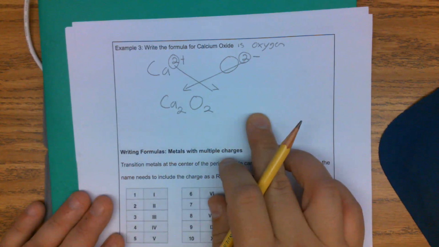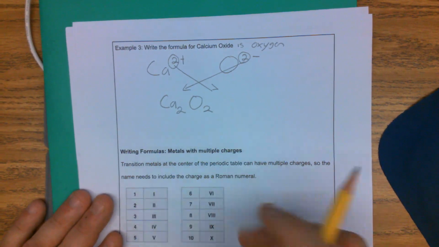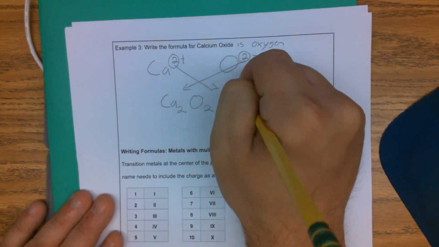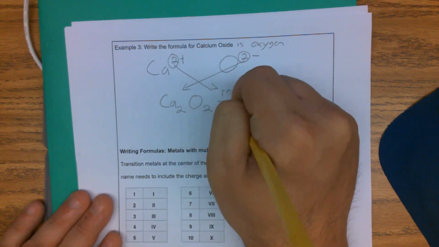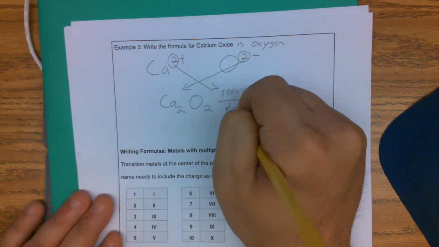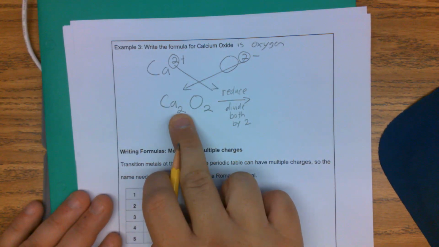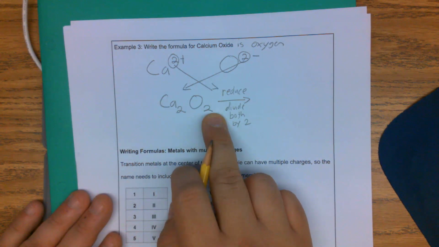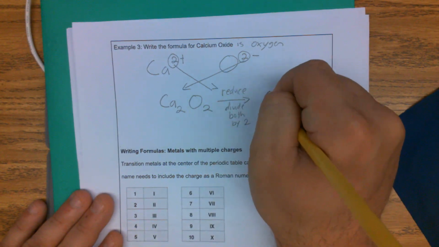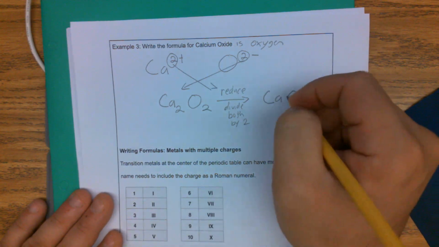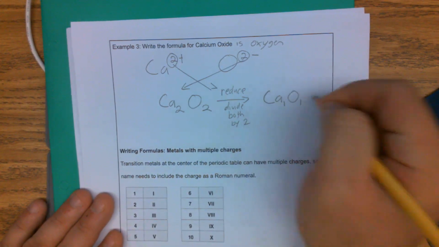So this is where we reduce. Both of these can divide by 2. So we're going to divide both by 2. So 2 divided by 2 is going to give us 1. 2 divided by 2 is going to give us 1. So we have Ca1O1.